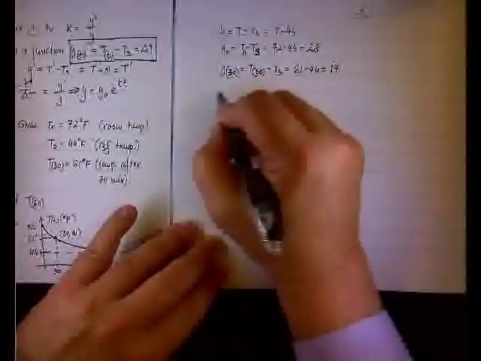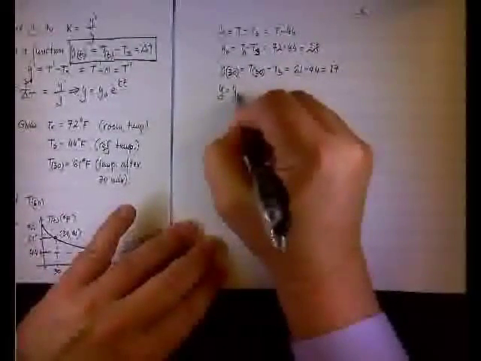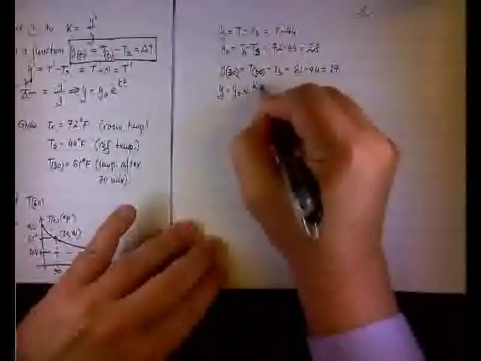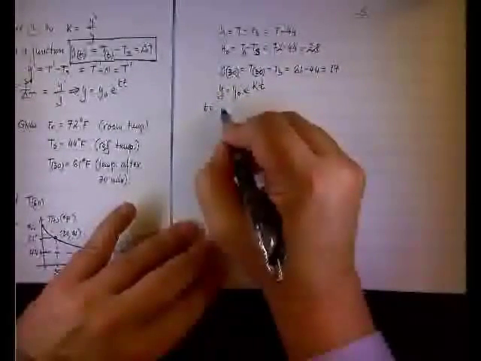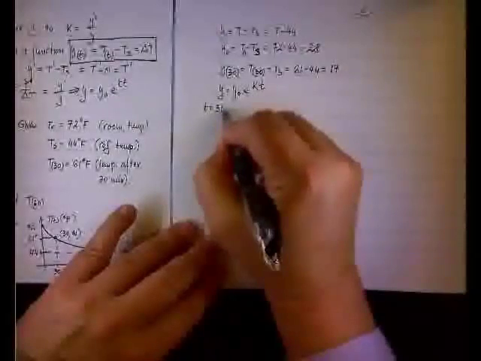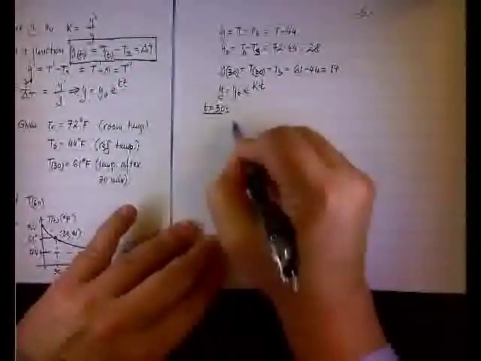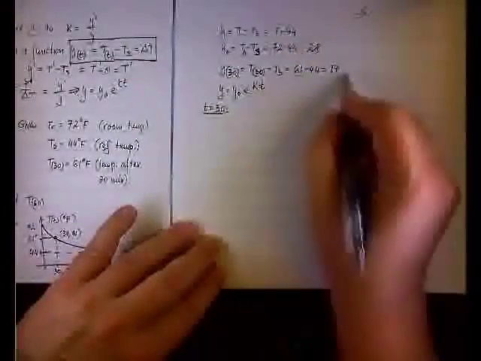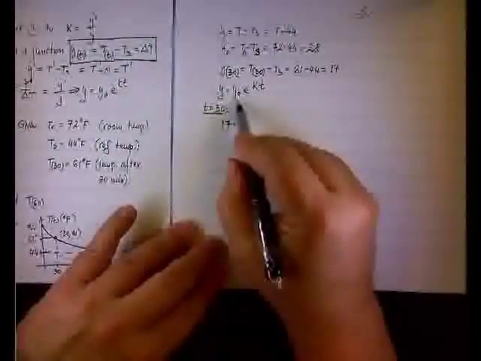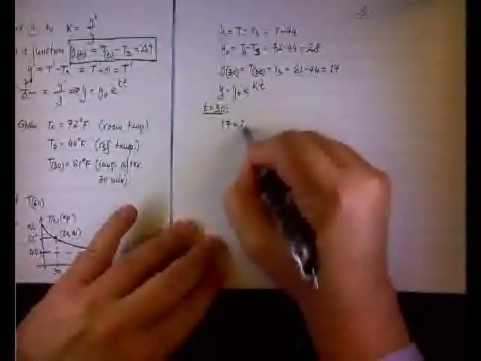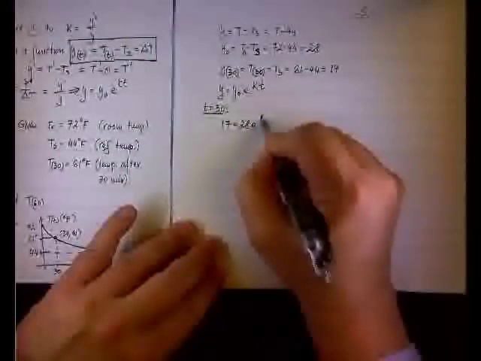Because the model is y equals y sub 0 e to the power of kt, we let t equal 30 minutes, and we solve. So y of 30 minutes is 17. So we have 17 equals y sub 0, which is 28, e to the power of k times 30.